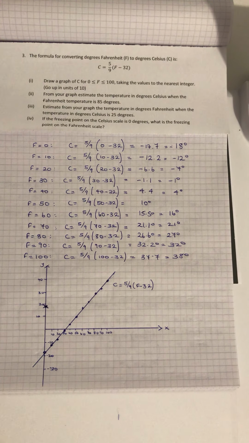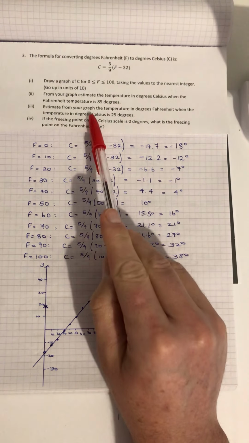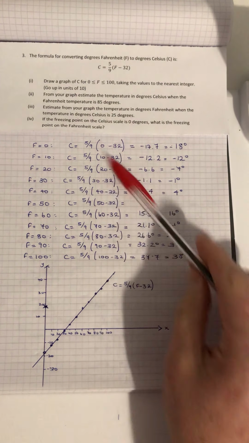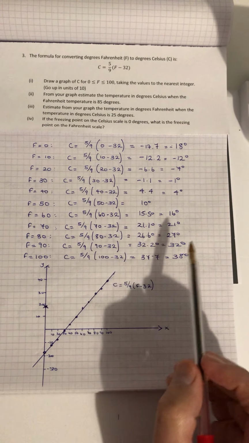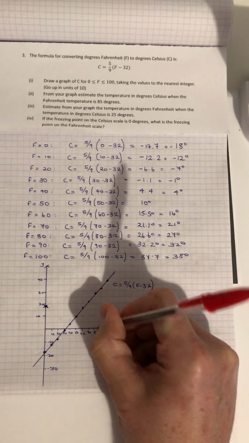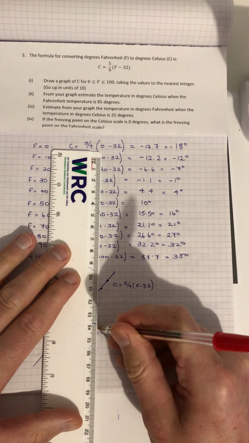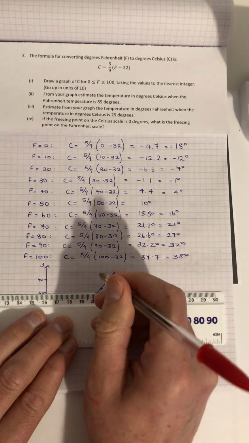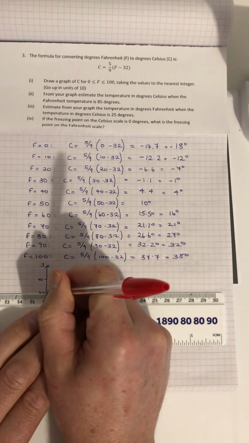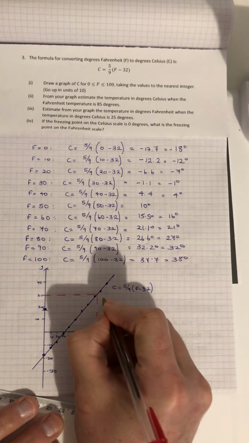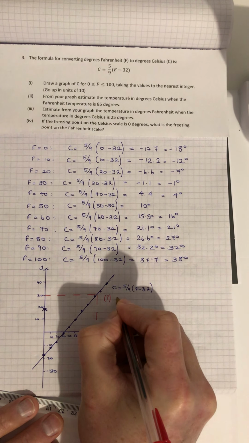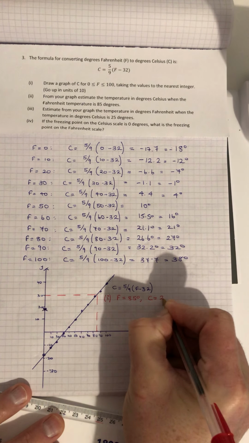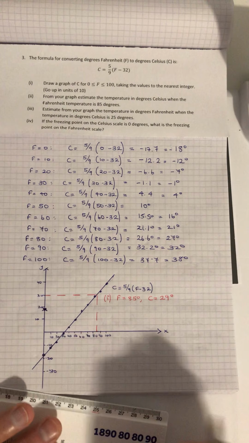Now, as you can see, the same as them all, there's a few questions. So from your graph, estimate the temperature in degrees Celsius when the Fahrenheit is 85. So 85 will be between 80 and 90. Draw a little line up to our graph. We'll go across from where it hits the graph. So I would say part 1, Fahrenheit equal to 85, the Celsius is equal to 29. So it's just before the 30 line.